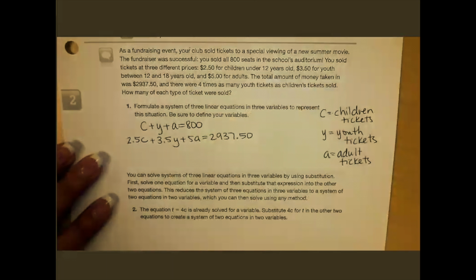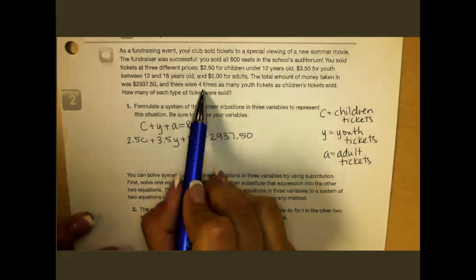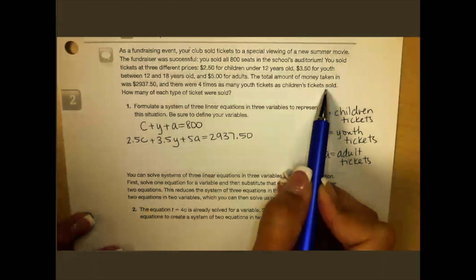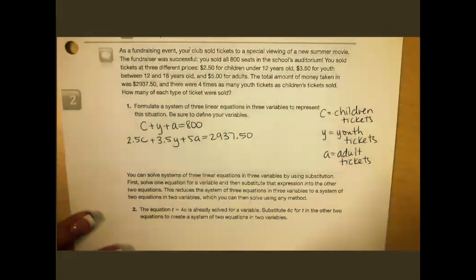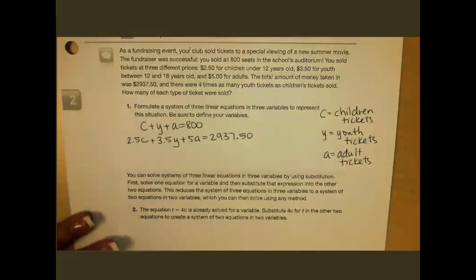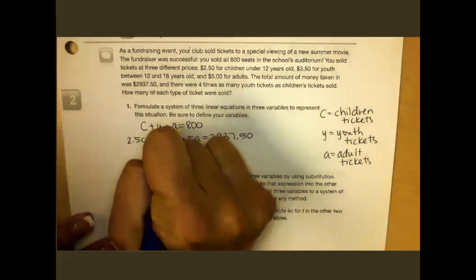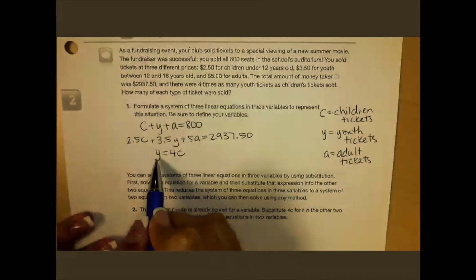Our last one's going to come from here where it says there were 4 times as many youth tickets as children's tickets sold. A lot of students see this and say 4 times Y because they see this part here. But if you read what the sentence is saying, it says 4 times as many youth tickets as children's tickets were sold. So they sold more youth tickets. So our youth has to be equal to 4 times our child tickets. In this case, 4 times C is going to give us that bigger number as Y.